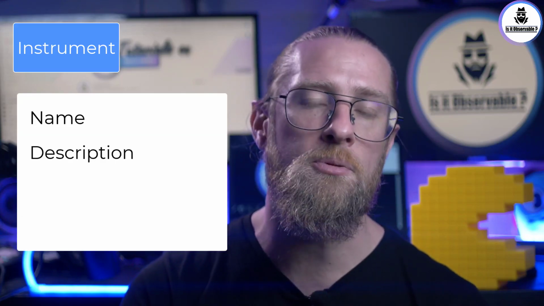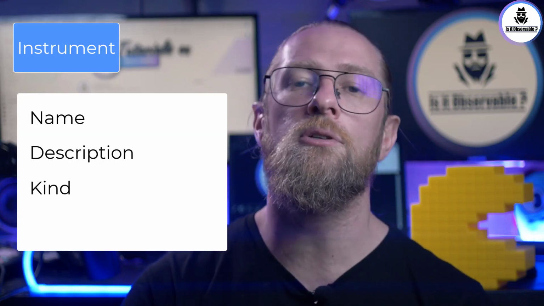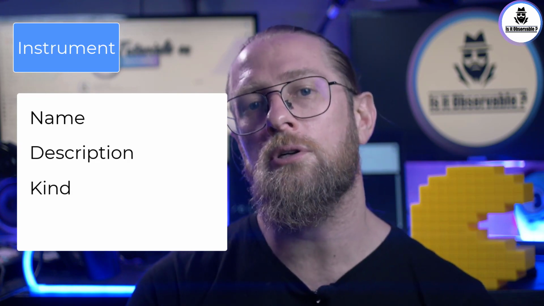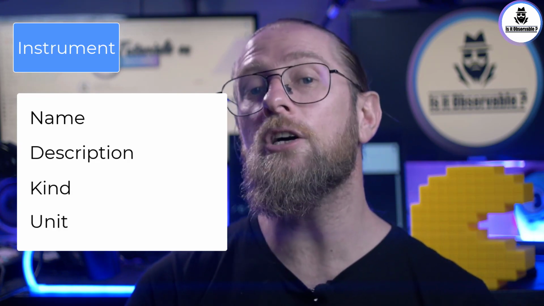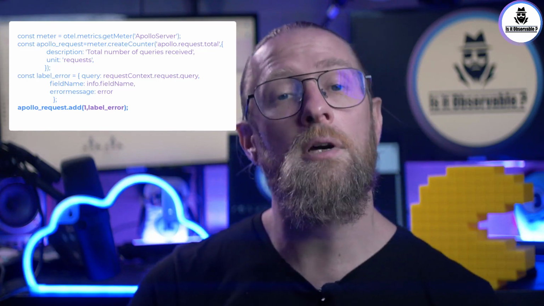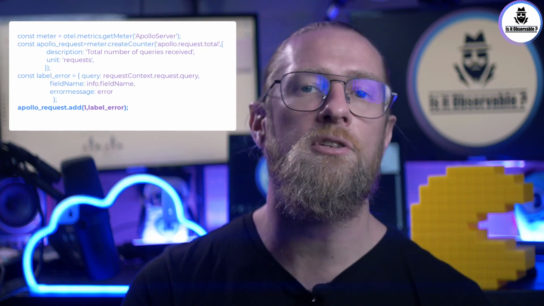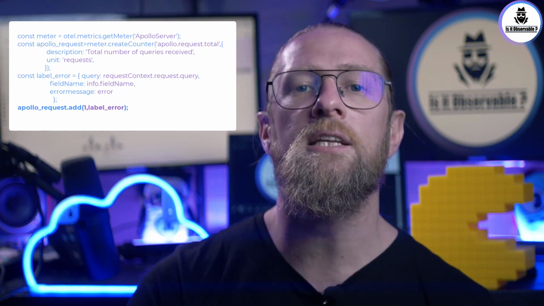An instrument will have a name, a description, a kind, so counter, up-down counter, gauge, histogram, and so on, and a unit. For example, we create a meter called Apollo server, and then we can add to that meter all the various instruments that we need. And for each instrument, we'll define the metric type, the name, and the description. And when we create the metrics, we will add or set values depending on the metric type, and we can attach the right labels that we need.